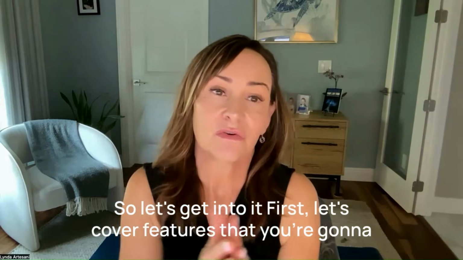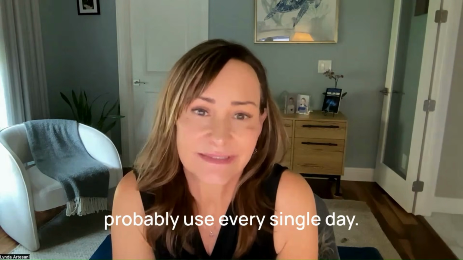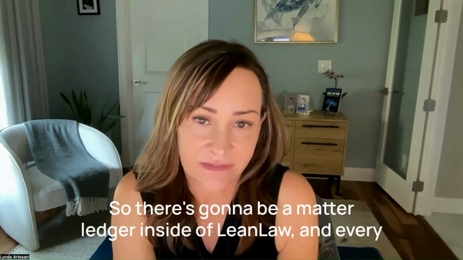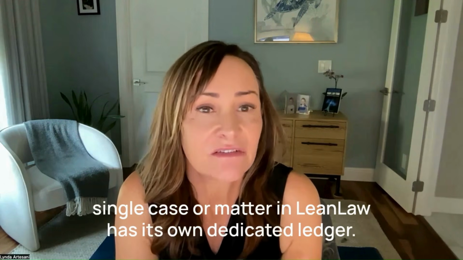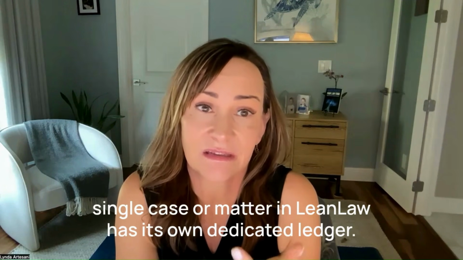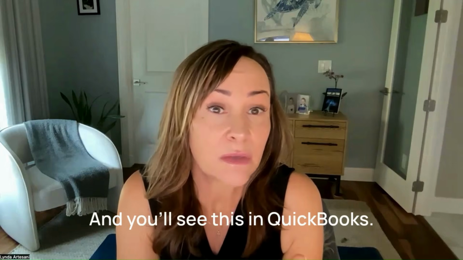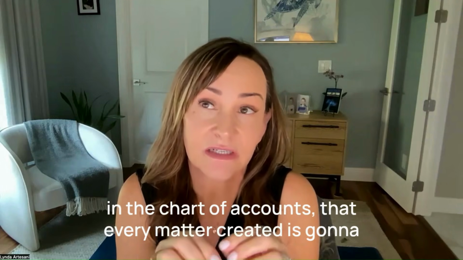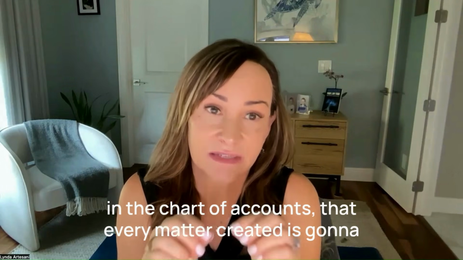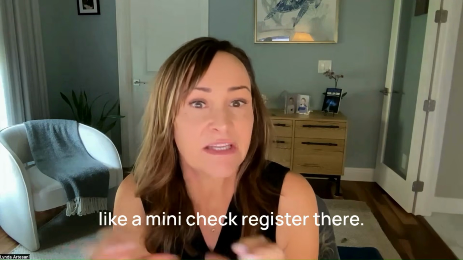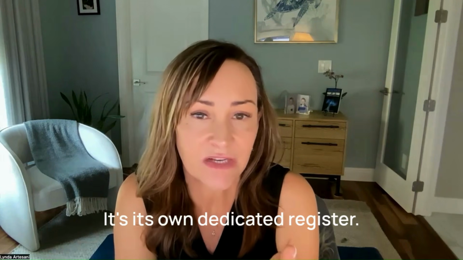First, let's cover features that you're going to probably use every single day. So there's going to be a matter ledger inside of LeanLaw, and every single case or matter in LeanLaw has its own dedicated ledger. And you'll see this in QuickBooks. If you've got QuickBooks connected, you're going to see this in the chart of accounts that every matter created is going to have its own sub-liability account, and you'll have that little, almost like a mini check register there. It's its own dedicated register.